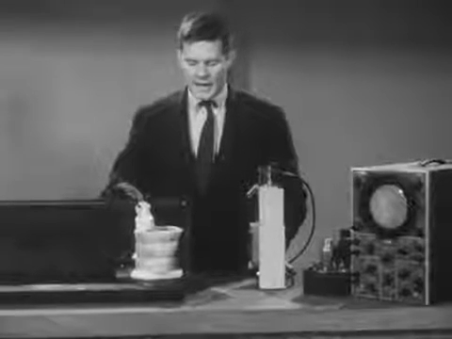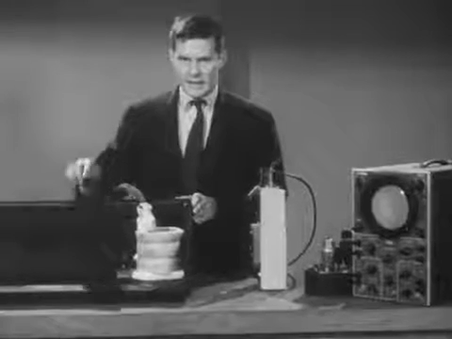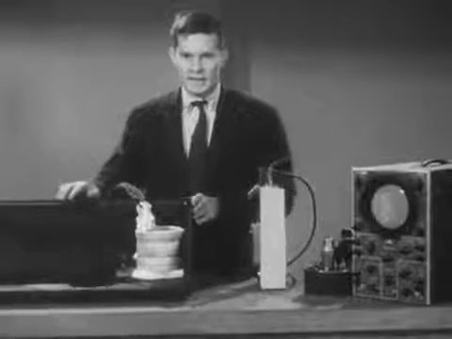Now if we're to see the effect of photons, we have to use dim light, as before. And the first thing I must do is to cover this apparatus to keep out stray light.